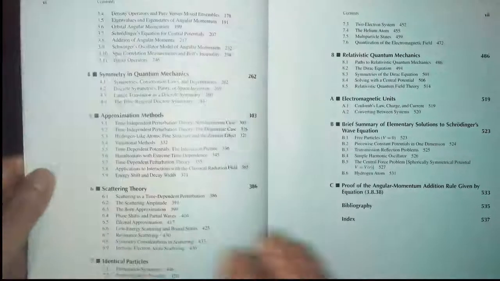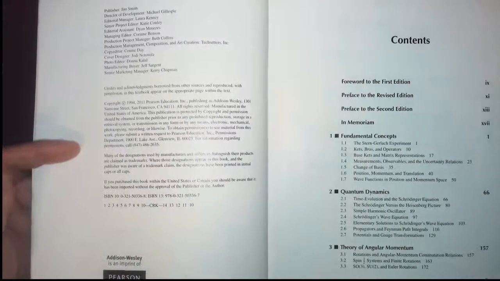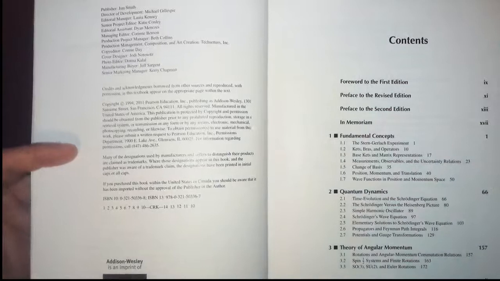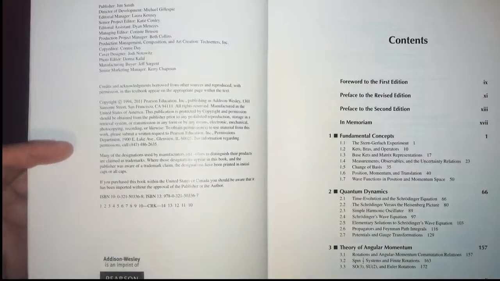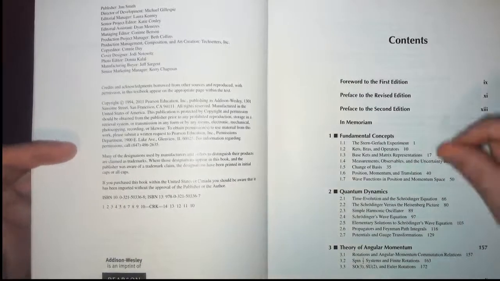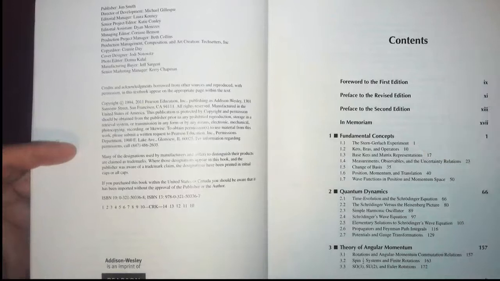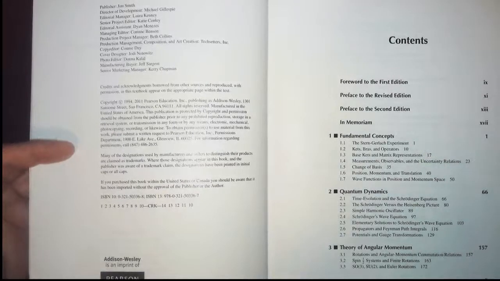So, I mean, it is just a graduate level textbook. It has the normal things. It's mostly just regular old textbook material. So, like I said before, it starts off with that Stern-Gerlach experiment, just to give you an idea about what quantum mechanics is all about. Then it goes through bras and kets and all those sorts of things. Bras and kets are state vectors.